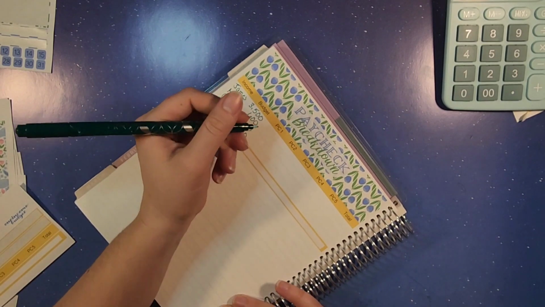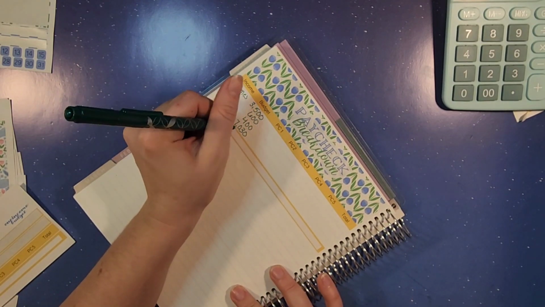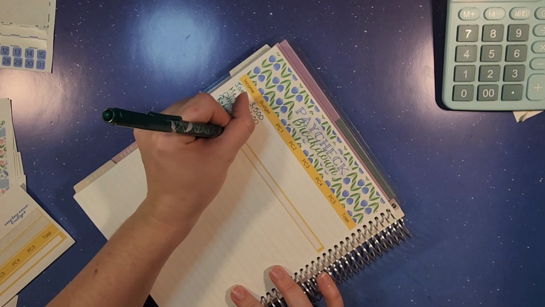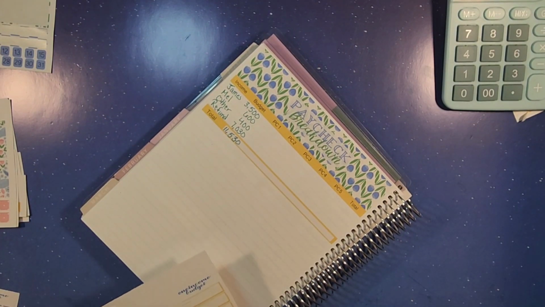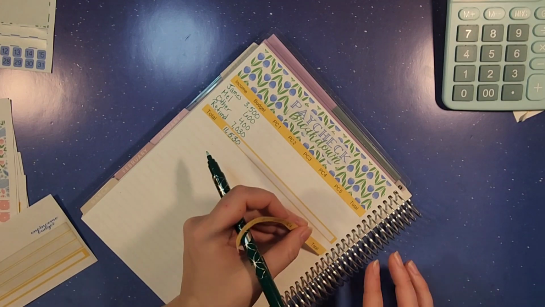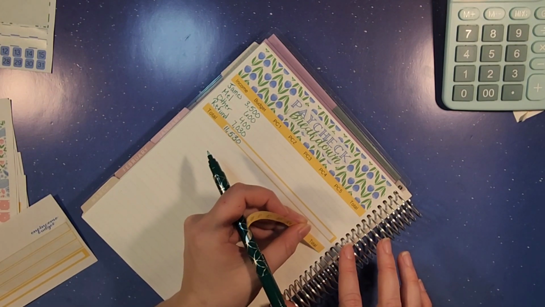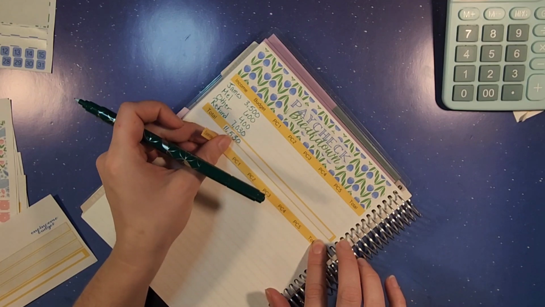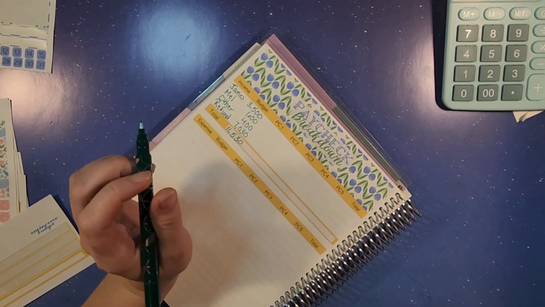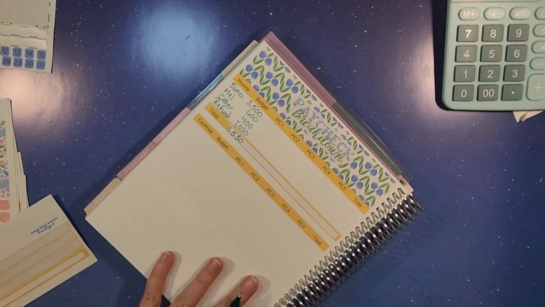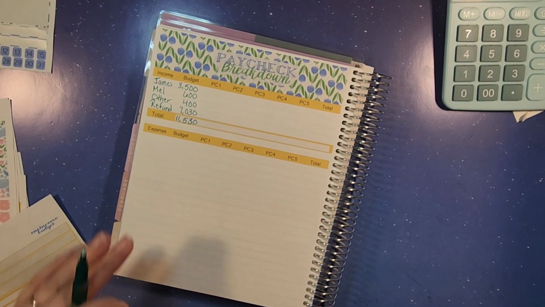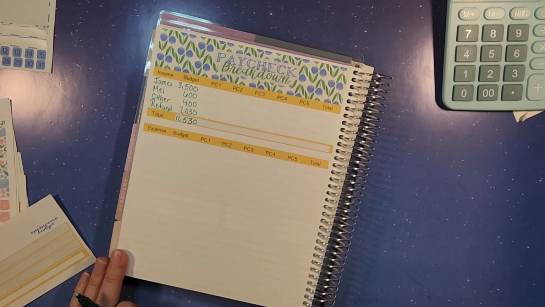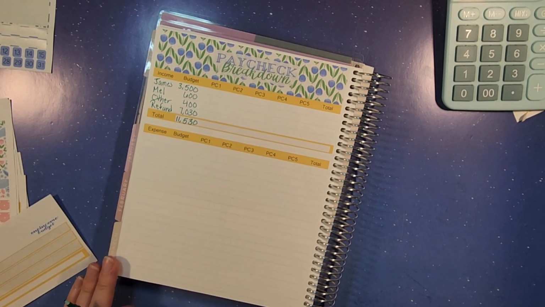All right, and then total amount was $11,530. All right, so for our paycheck breakdown over here on this side, I tried to go down and list all of our expenses straight down and then put in the budget amount for the month that we need to have for April.